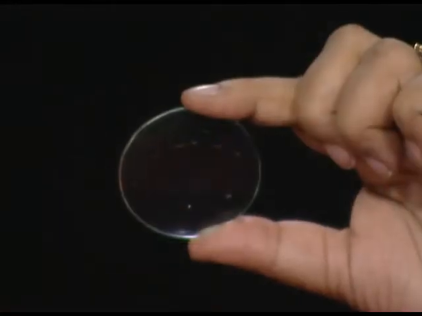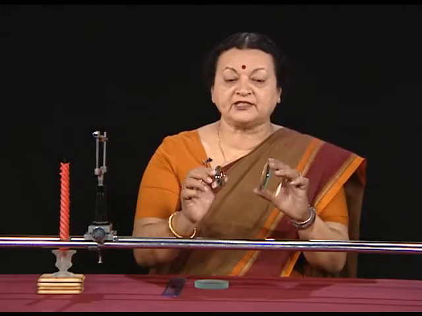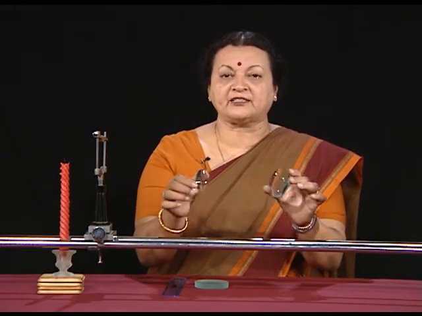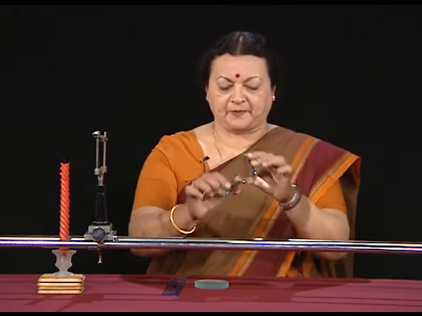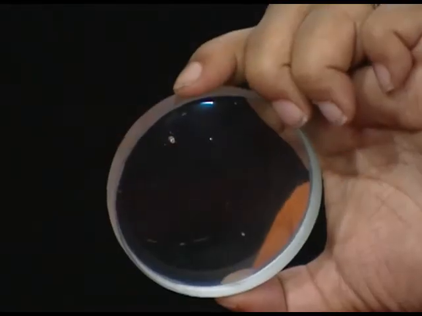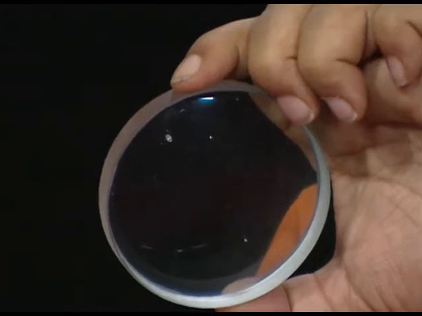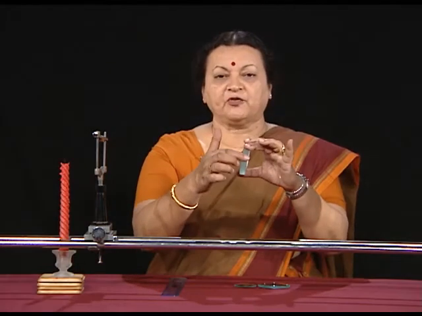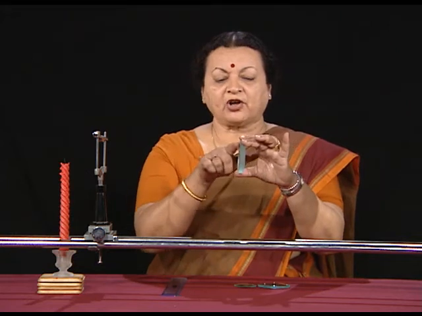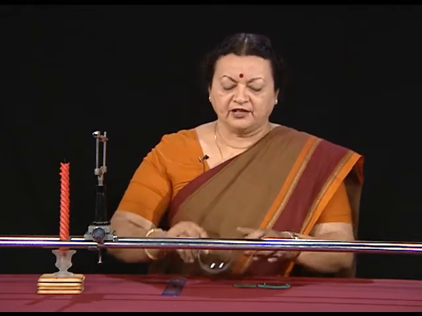Here's another one like that, but the difference is that it is smaller in size. Its aperture is smaller. I have another lens here which has got concave sides, flat over here. So, this is a biconcave lens. Different lenses behave differently, and we need to study that because otherwise we can't make use of it.